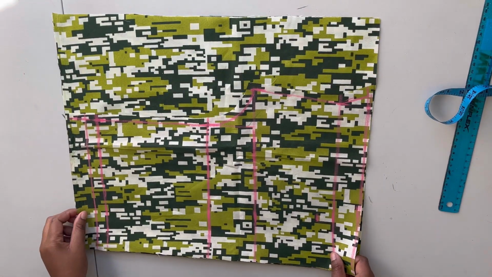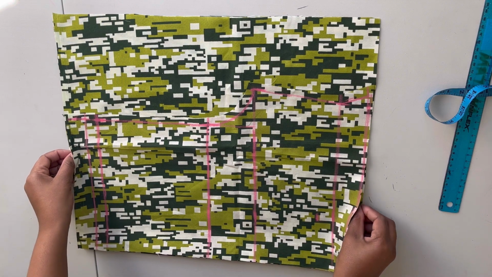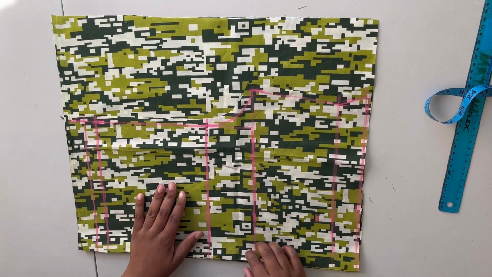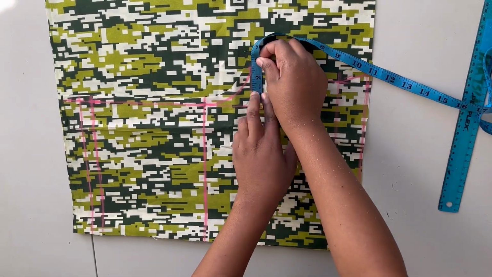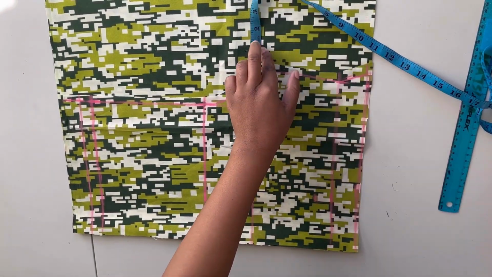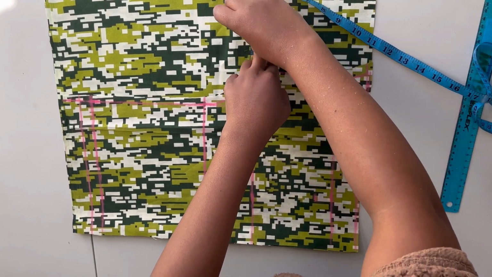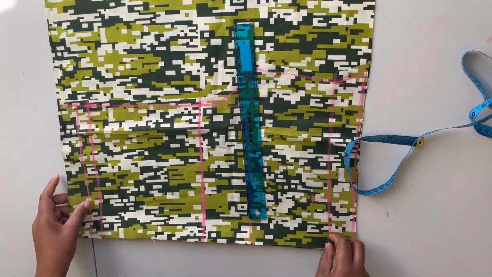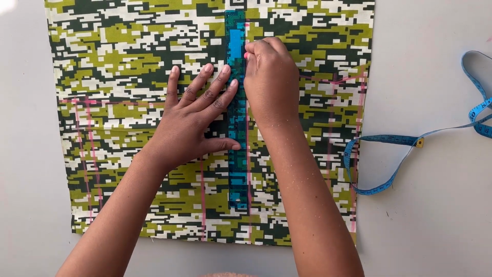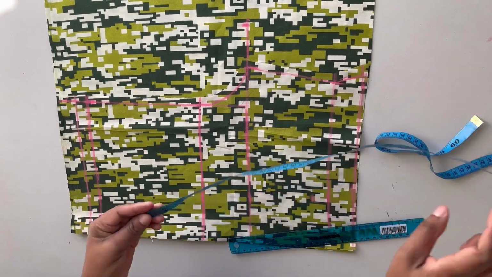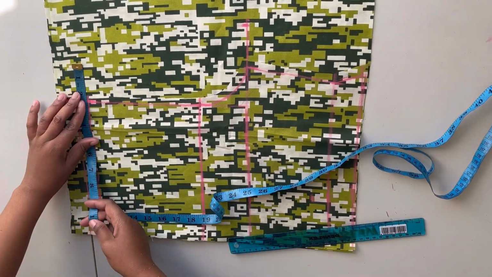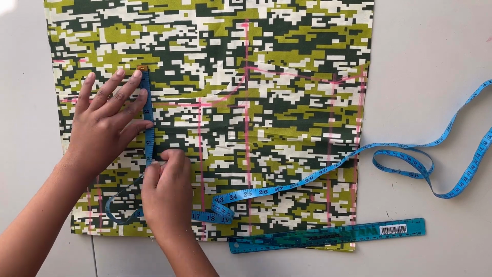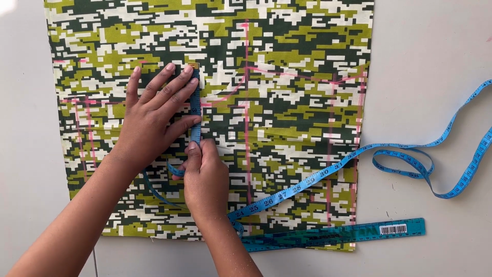So I'm just going to place the front here, just make sure that all the lines are aligning. So I will come here on the crotch line and just add 2 inches for the crotch line, and also I will just be extending here by 2 inches.